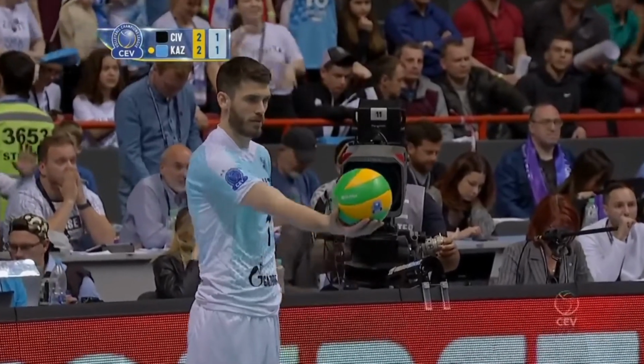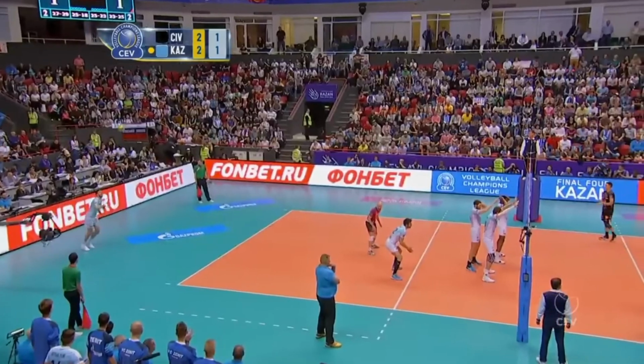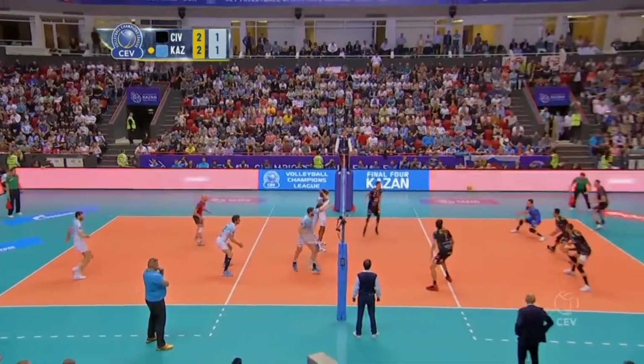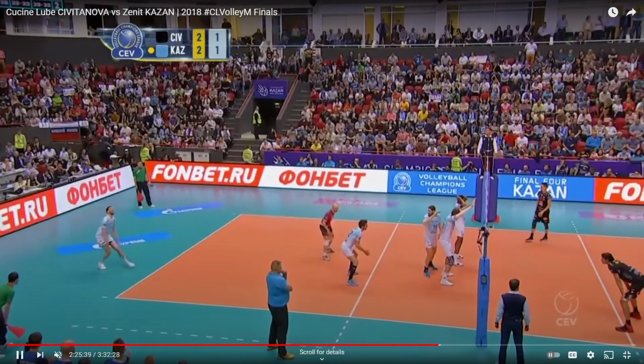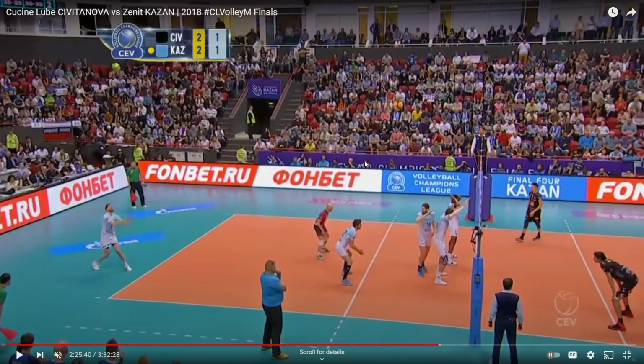Okay, so let's look at this serve. High toss, hits it hard, but very well passed from the libero. By the way, I didn't mention this earlier, but for anyone who doesn't know, the libero is the player in a different colored jersey.